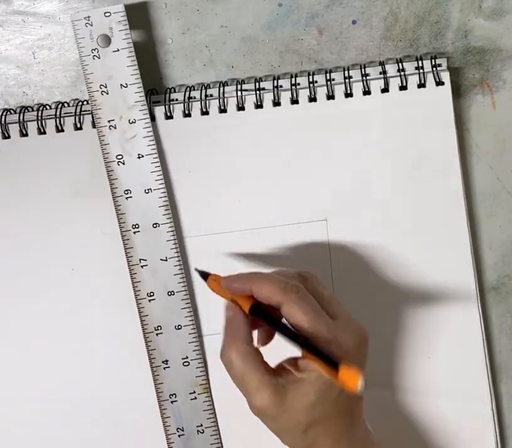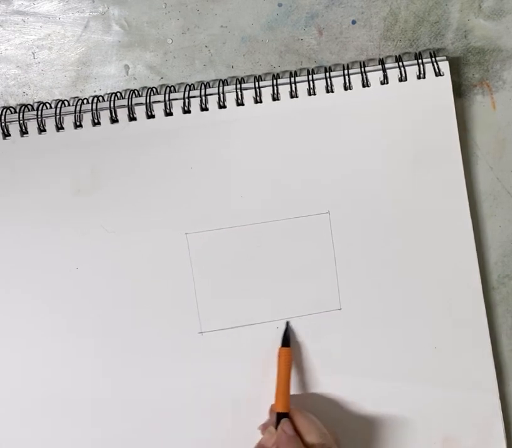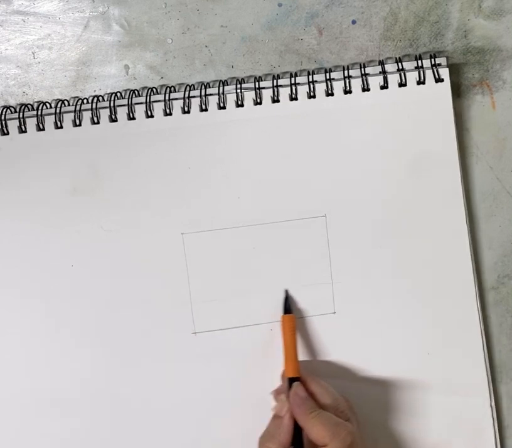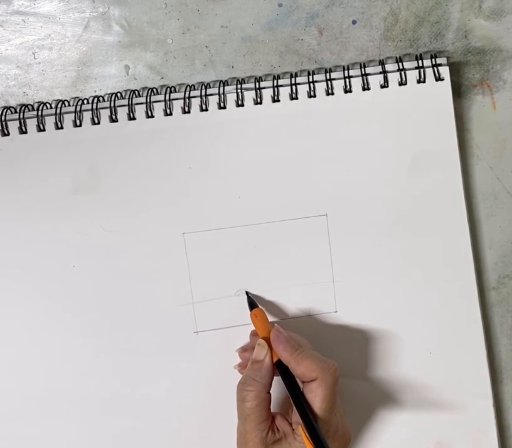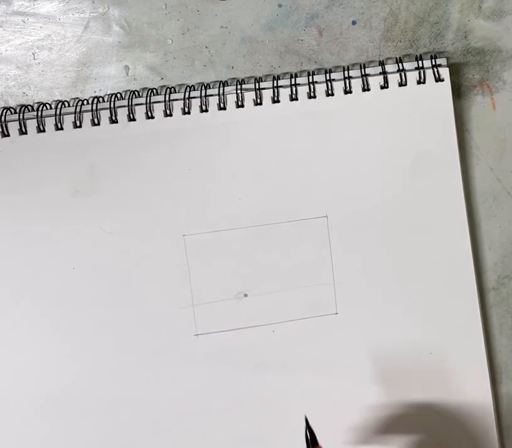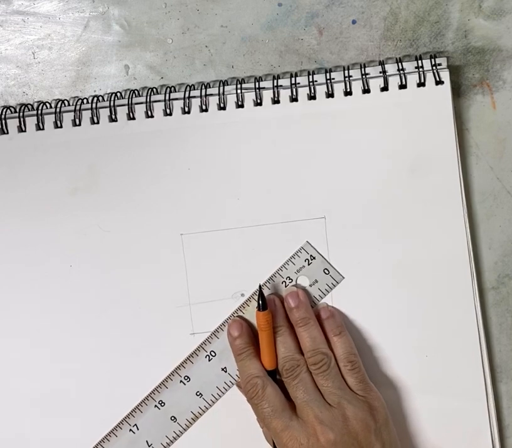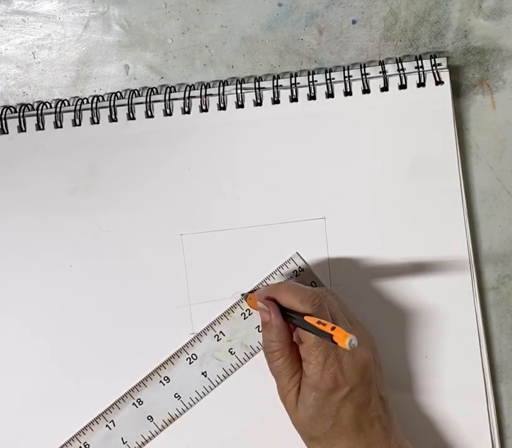And remember that everything must be in the perfect angle. This is the first horizontal line here. I'm sitting here, and this is my vanishing point. After that I want to connect them together.